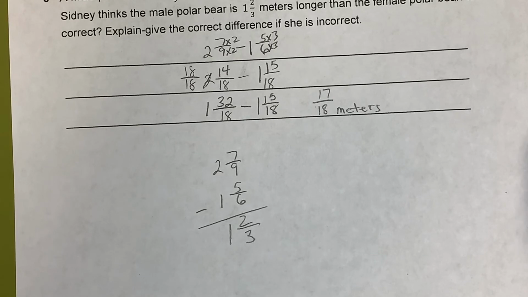So good practice for a couple days. So get ready for the test.